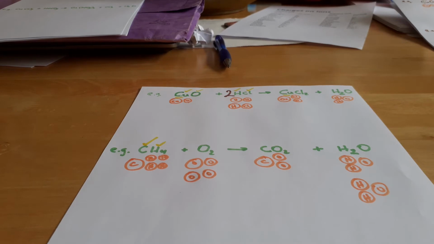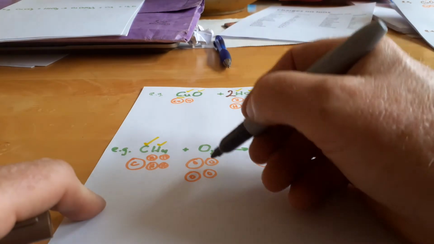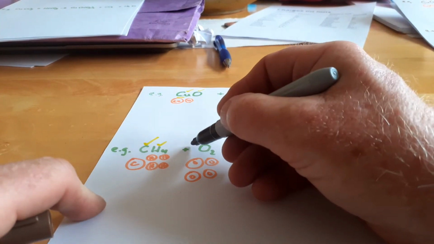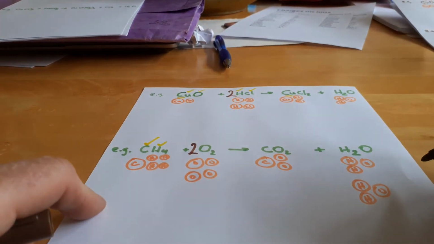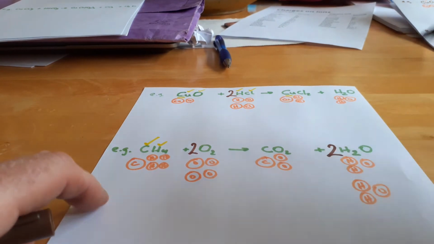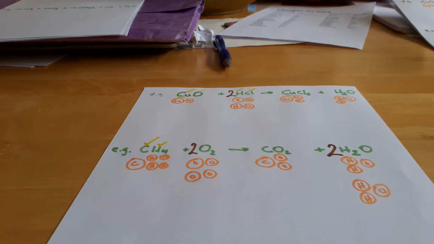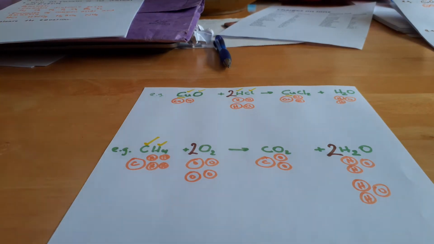Now, the balanced equation for this will be, we've got 1 molecule of methane, 2 molecules of oxygen, forming 1 molecule of carbon dioxide and 2 molecules of water. So we have a 2 in front. Now, I don't expect you to draw these out all the time. Some of you will be able to do this in your head and shortcut the process. But I intend to do this through the examples to show what we can do.